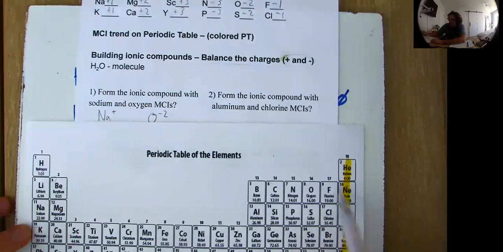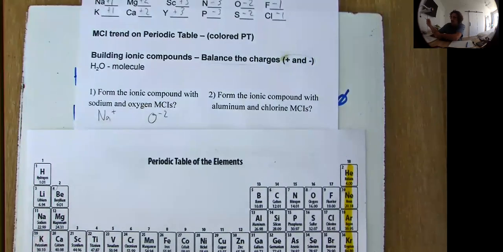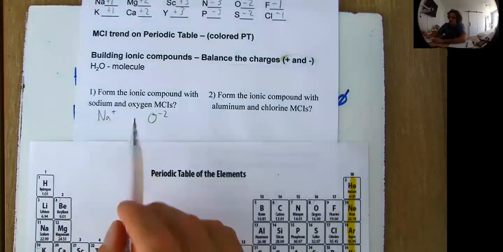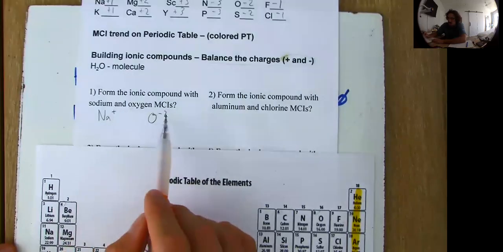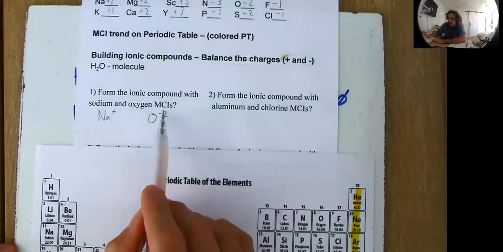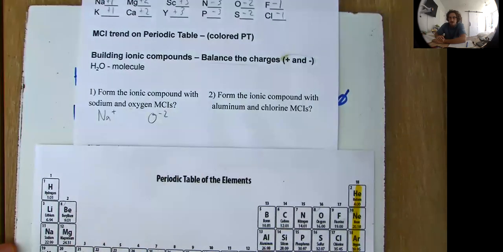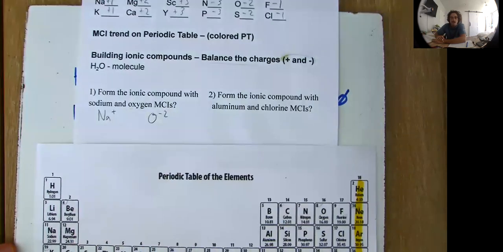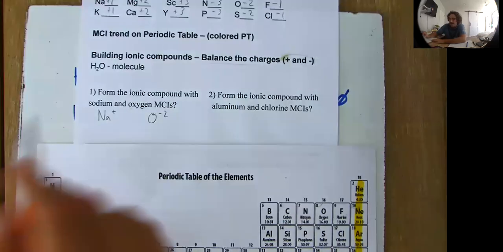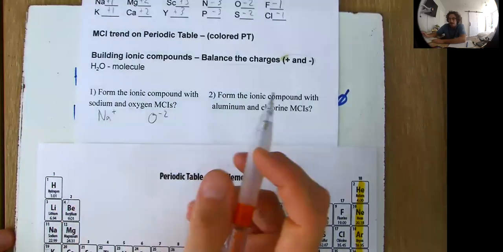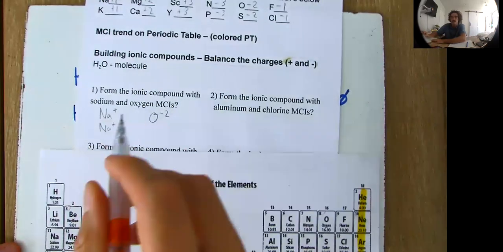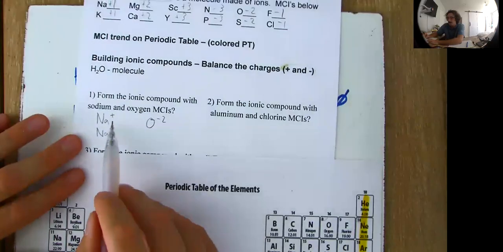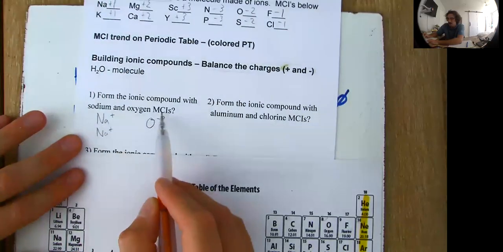So 8 positives plus 10 negatives gives a -2 charge. Do the charges balance? Well, no. There's 1 positive and then there's 2 negatives. The charges don't balance. So the rule is we have to balance the charges, and how we balance the charges is you can add another ion. So in this case, we have to add another sodium ion. Now we have balanced positive charges and negative charges.